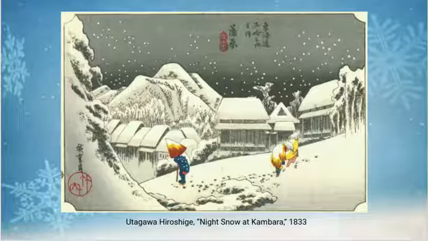If we look at this piece, it looks like a really cold day. What do we notice about what the people in the image are wearing? What do you think about their hats? Do they look similar to the hats that we would wear outside today? No, they reflect the artist's culture and the time that he lived in.